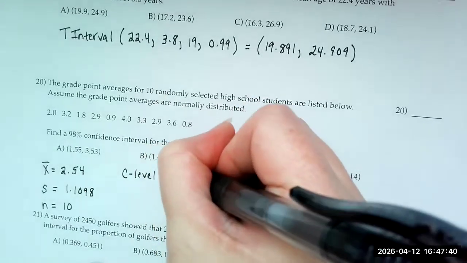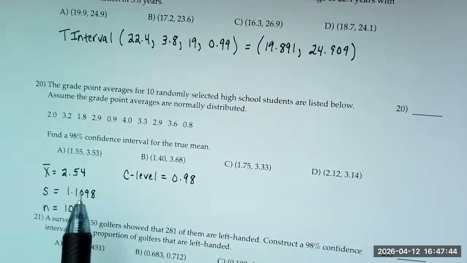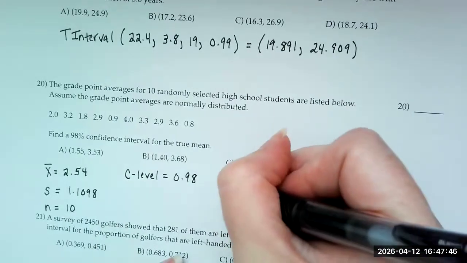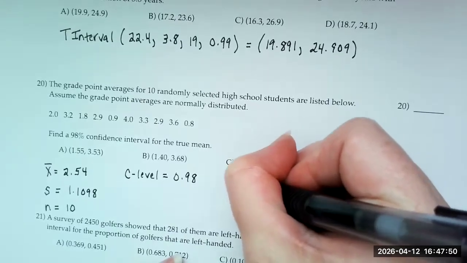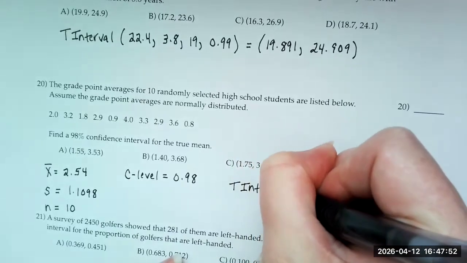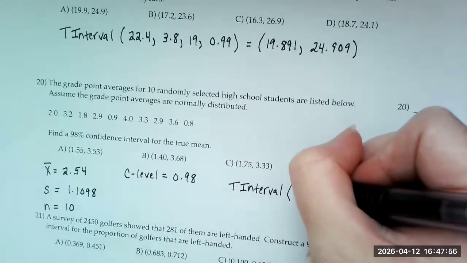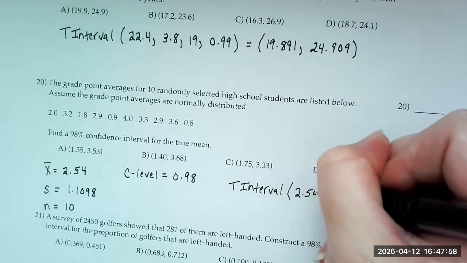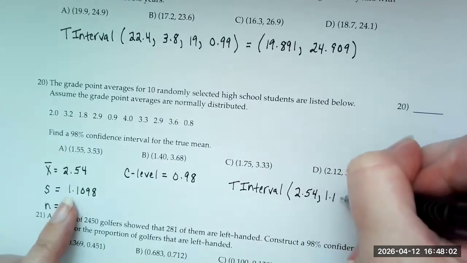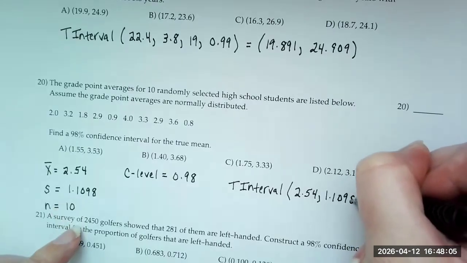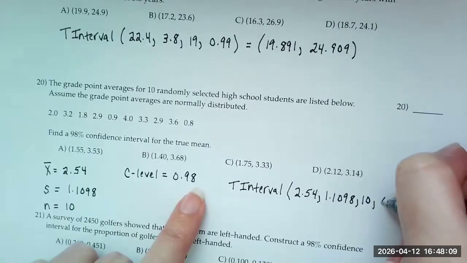So we'll put 0.98. But once we have all those values, we can just do the T interval because, again, they're not asking us for an error or anything like that. So T interval. And the first thing we'll put in is the X bar, the 2.54. Then we'll put in the sample standard deviation, the 1.1098. Then they want the N value and the confidence level.